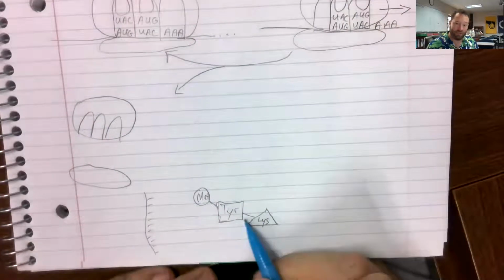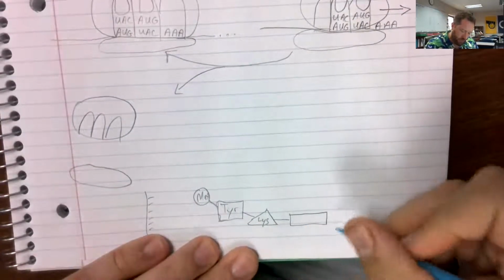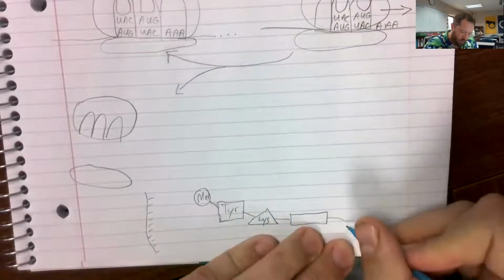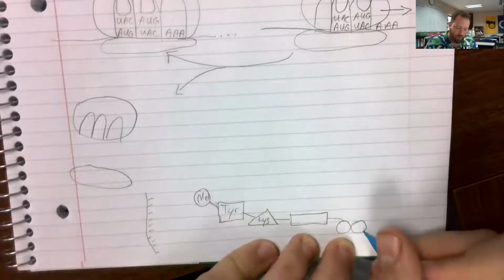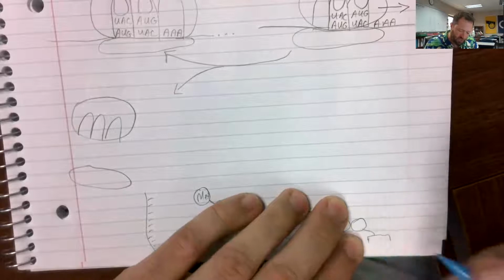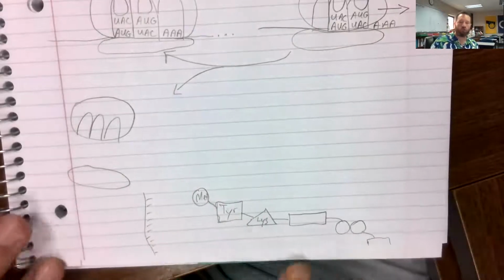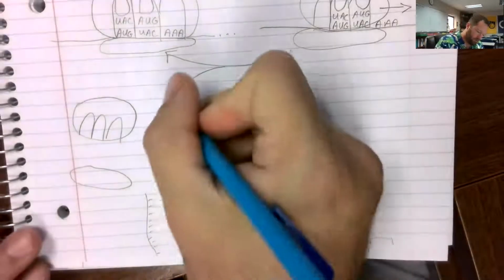And there's another peptide bond between them. And then there might be like a rectangle after that. Not sure what we're going to make after that. And then maybe a double circle, like a figure 8. And then it's going to be connected to something going off the page, some artistic effects. And so here's our growing polypeptide, or it's now actually a completed polypeptide.